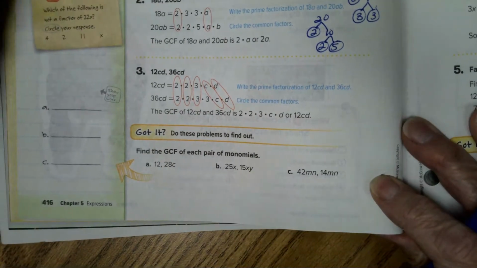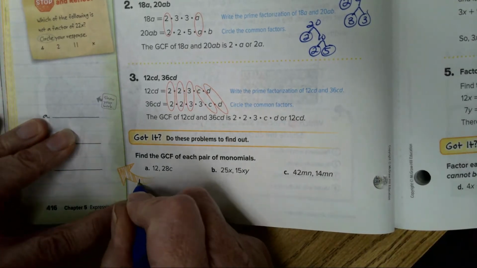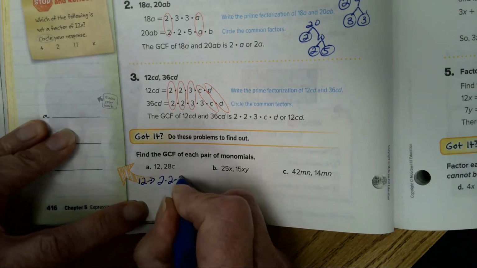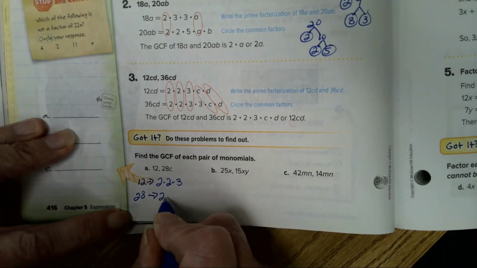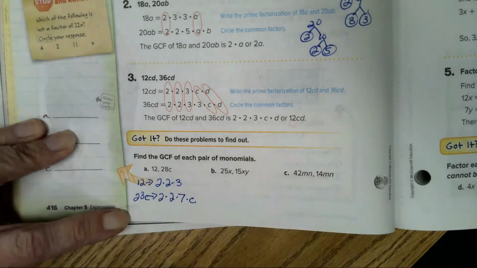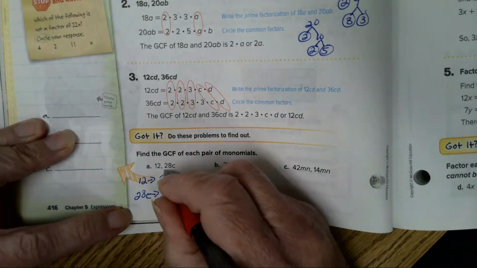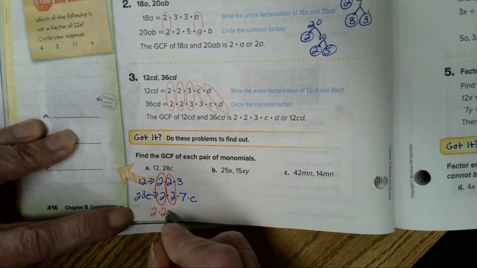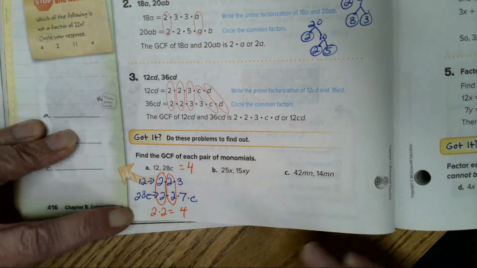All right, welcome back. So, for letter A, the prime factorization for 12: 2 times 2 times 3. The prime factorization for 28c: 2 times 2 times 7 times c. What do they both have alike? They both have a 2. They both have another 2. So 2 times 2 equals 4. The greatest common factor equals 4.